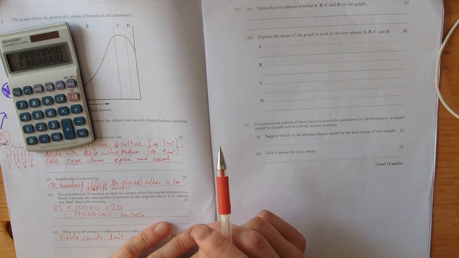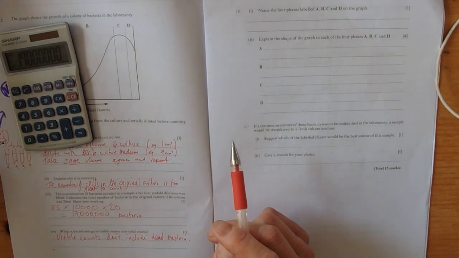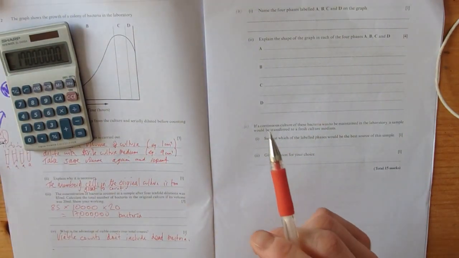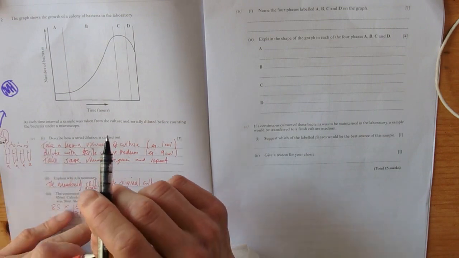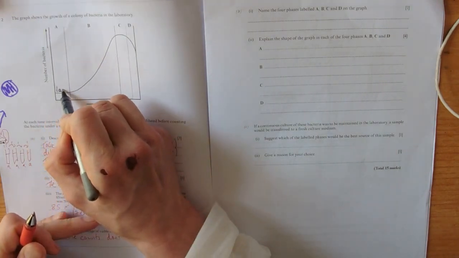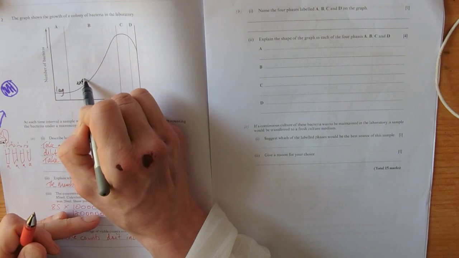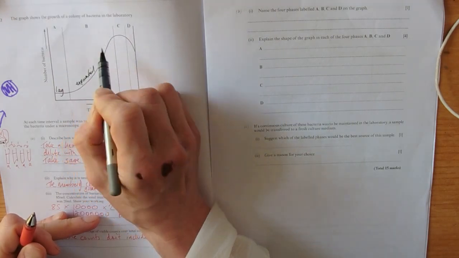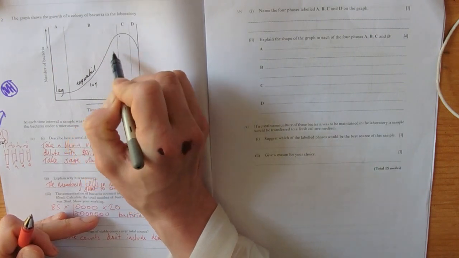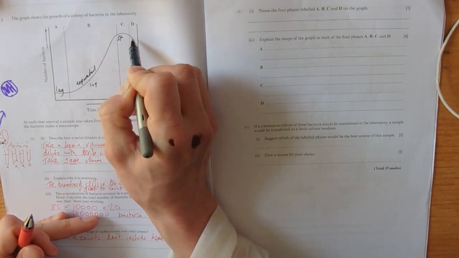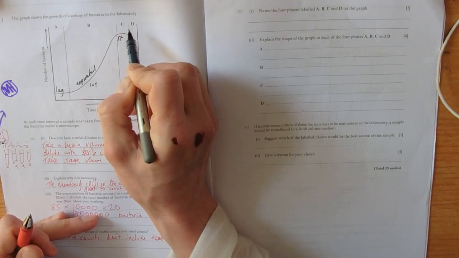On the next page, name the 4 phases. That's okay. We have got on here, we got lag, exponential, or sometimes called the log. That's the stationary phase, and then a decline or death phase.